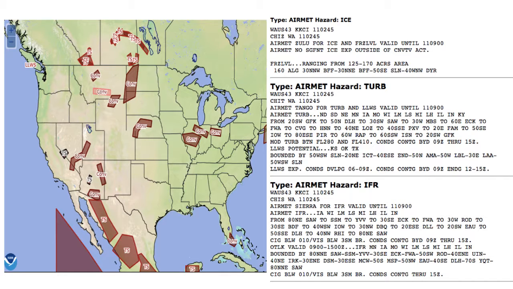AIRMET Tango turbulence is for the Chicago areas, ND, SD, NE, and so on with those states. There's potential turbulence and potential IFR.